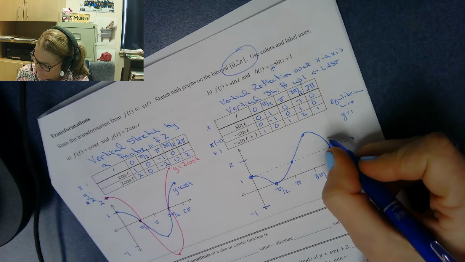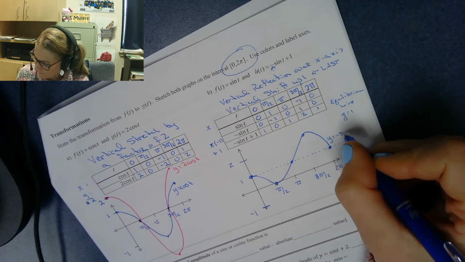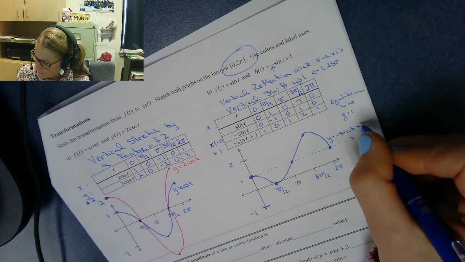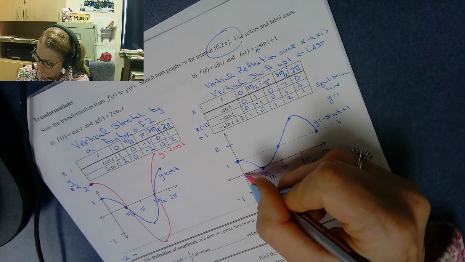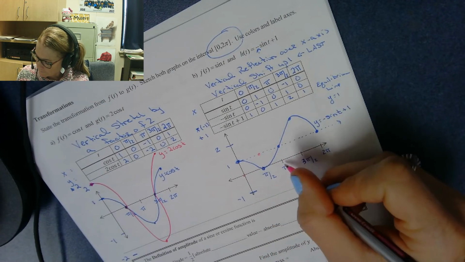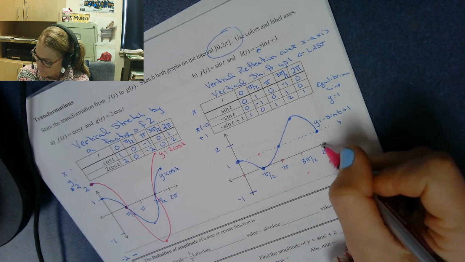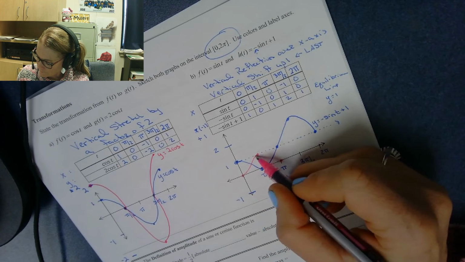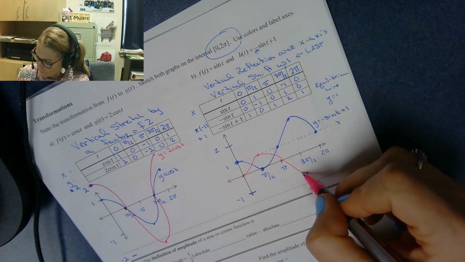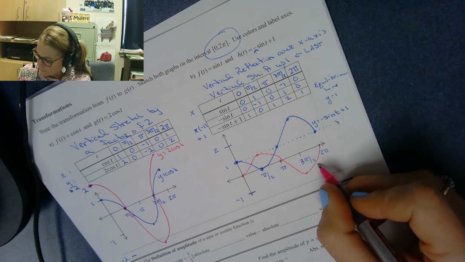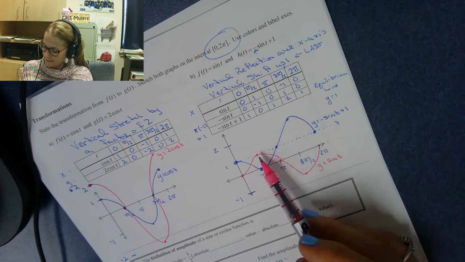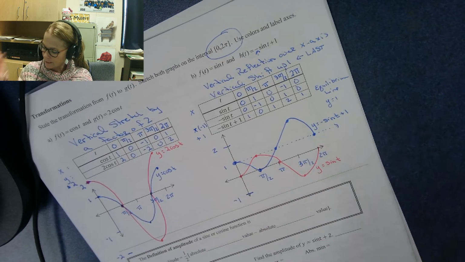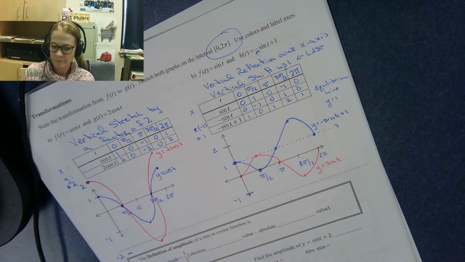I didn't do the parent one first, sorry, but if you were to just plot the regular old sine, it would go like this. So that pink is just the parent function. So this right here is y equals sine of t, the parent. So you can see that it got reflected and then pushed up. Okay.